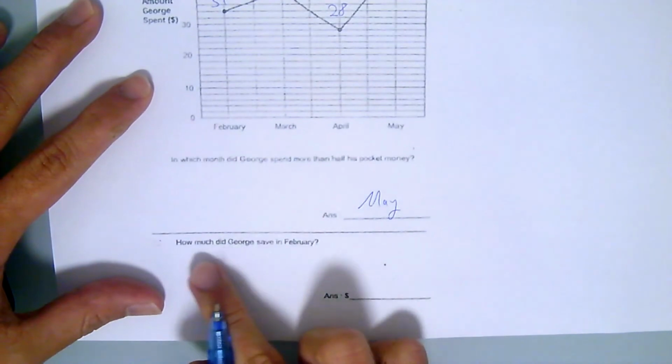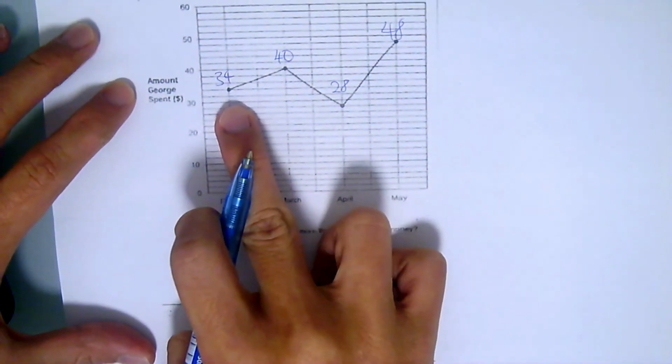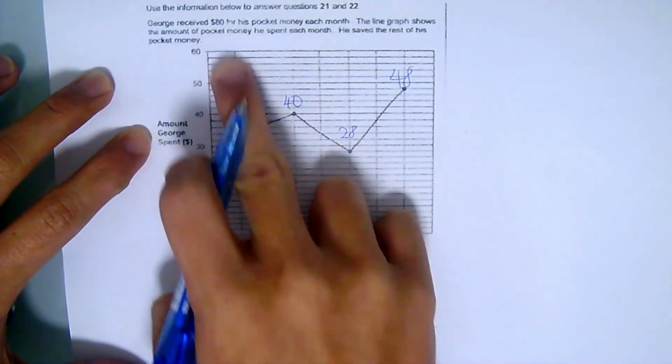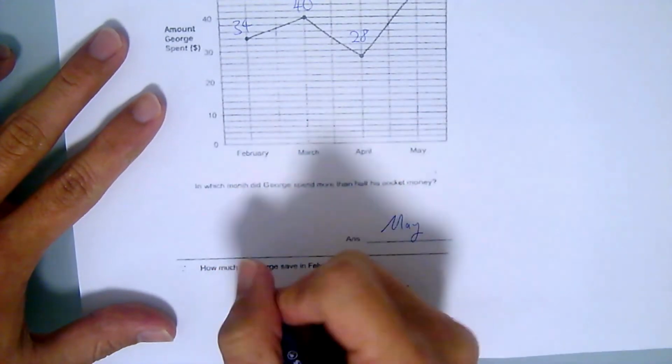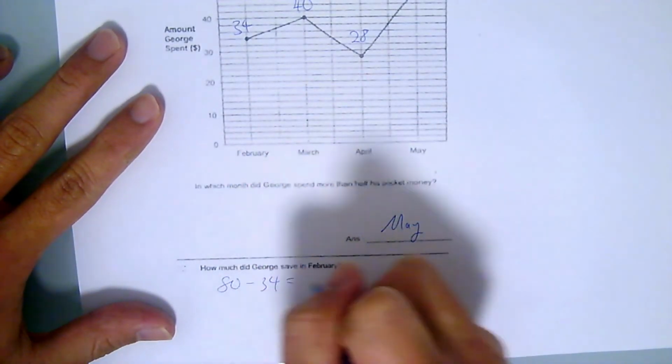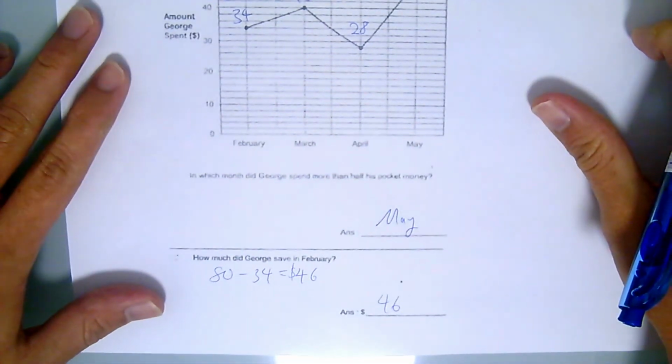Okay, part 2 of the question is, how much did George save in February? In February, he spent $34. He was given $80. So how much did he save? Just take 80 minus 34 and that will give you the answer. So 80 minus 34 is 46. That means he saved $46 in February. Alright, done.